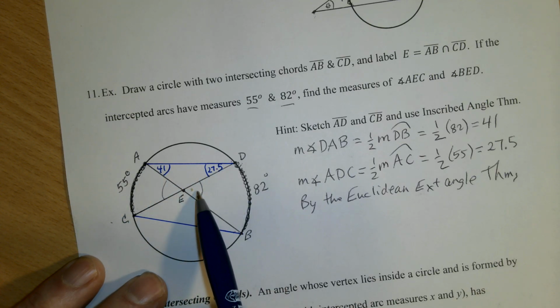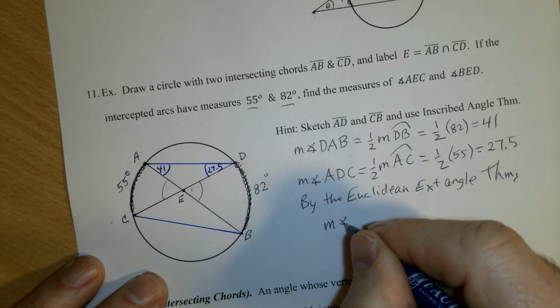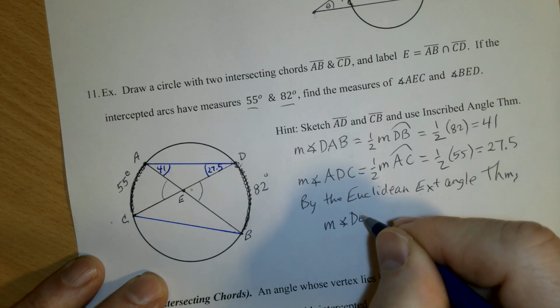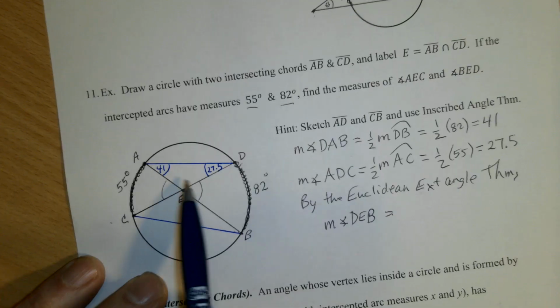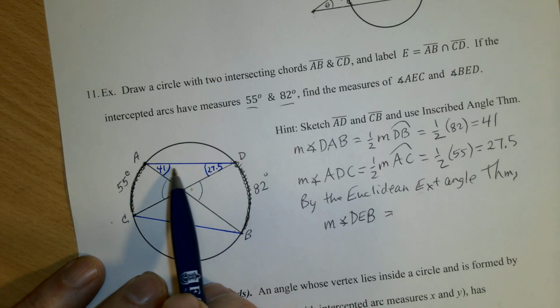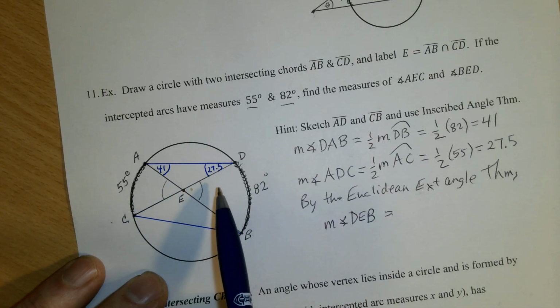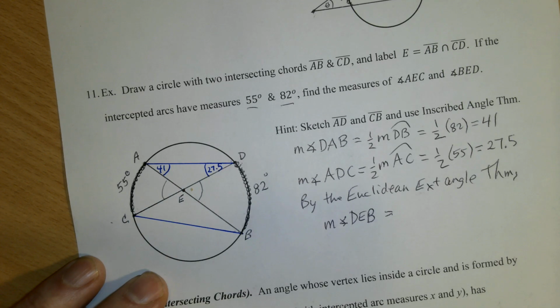And an exterior angle we know is equal to what? The measure of angle DEB is equal to the sum of the two opposite interior angles of the triangle.